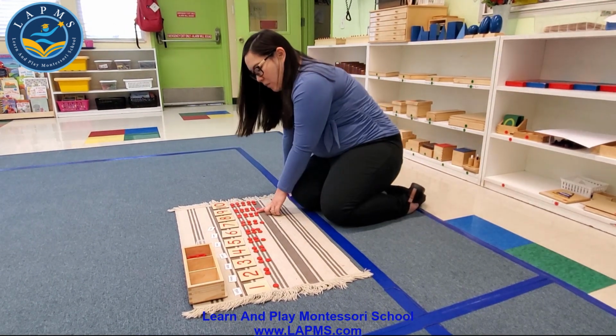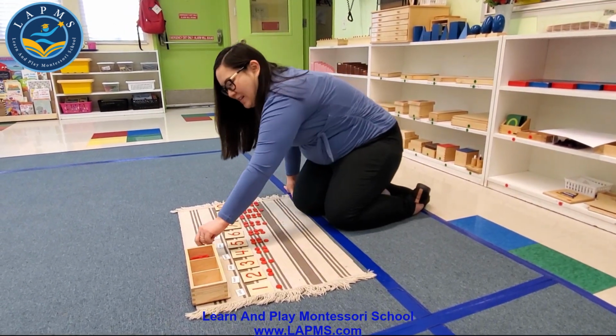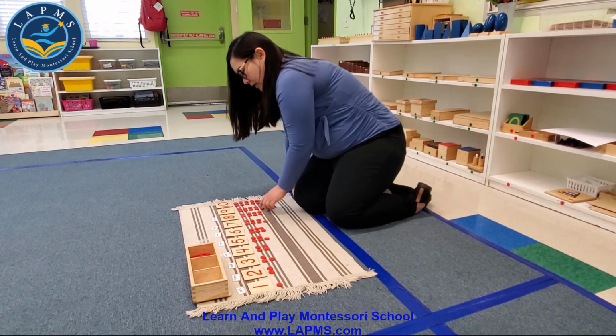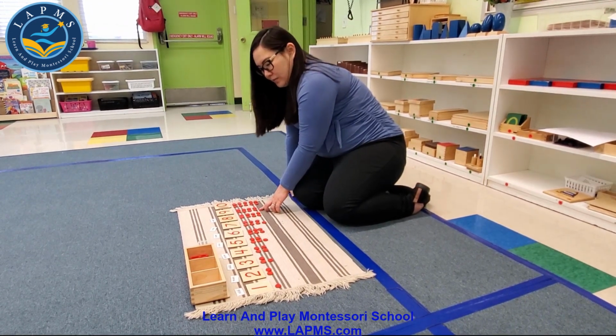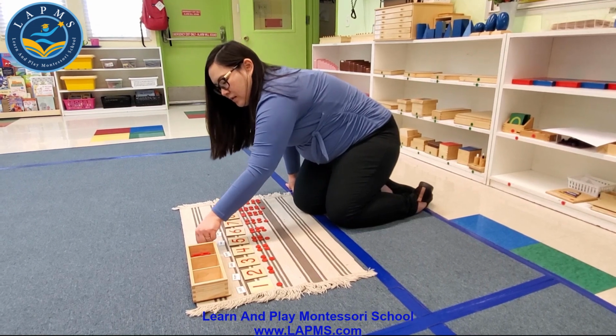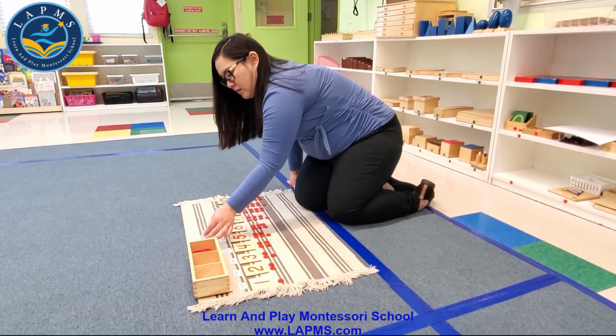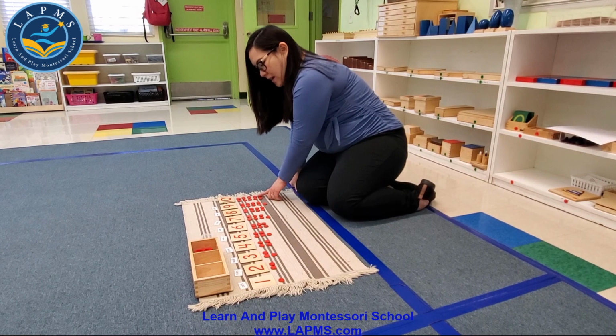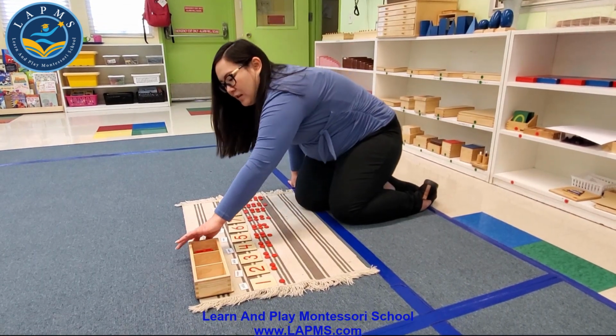Does number 8 have a partner? Yes, it does, so it's an even. Does number 9 have a partner? No, so it's odd. And does number 10 have a partner? Yes, it does. So it's an even.